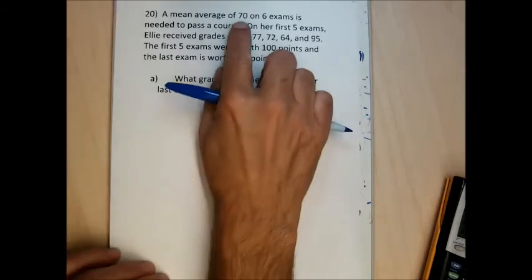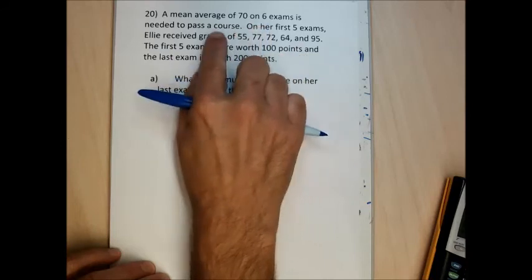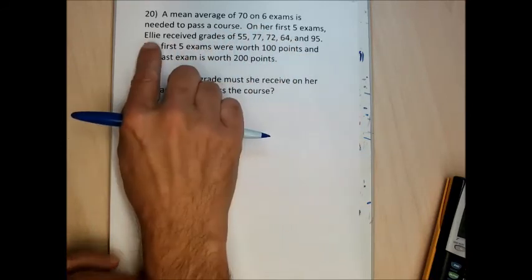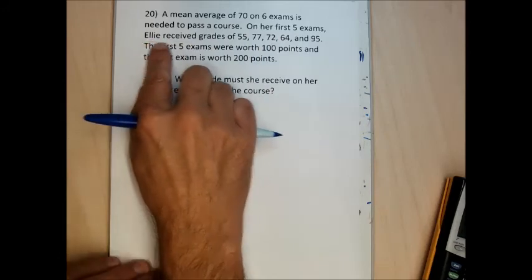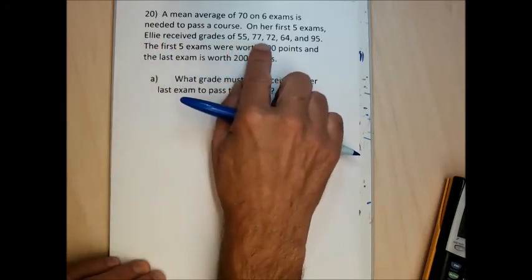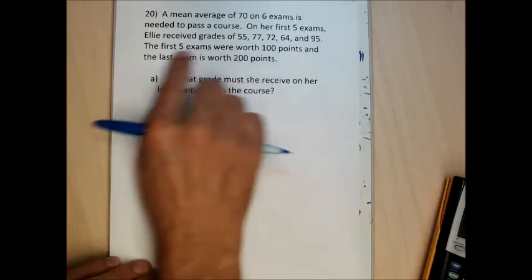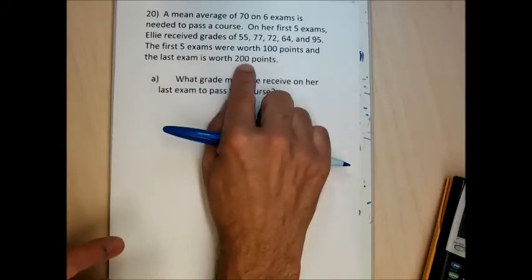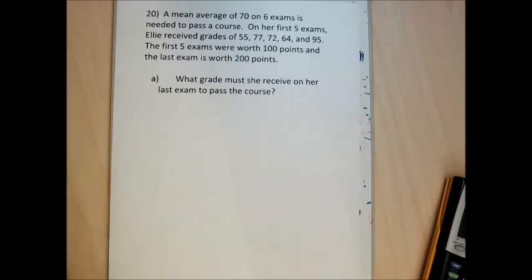So a mean average of 70 on 6 exams is needed to pass a course. On her first 5 exams, Ellie, Beverly Hillbillies, received grades of 55, 77, 62, 64, and 95. The first 5 exams are worth 100 points, and the last exam is worth 200 points. What grade must she receive on her last exam to pass the course?